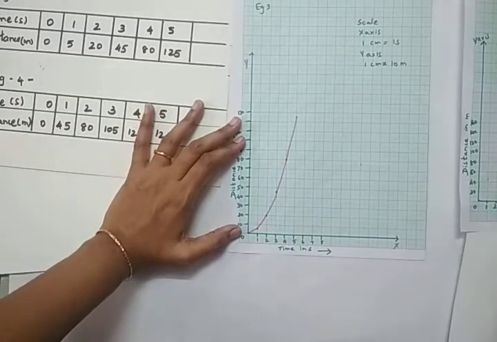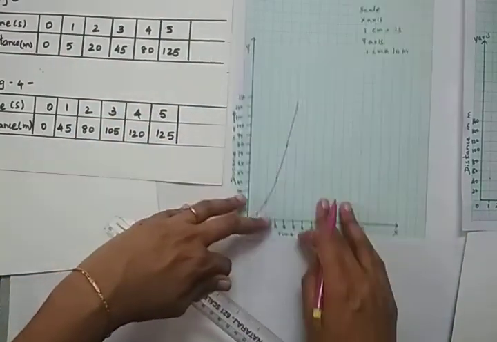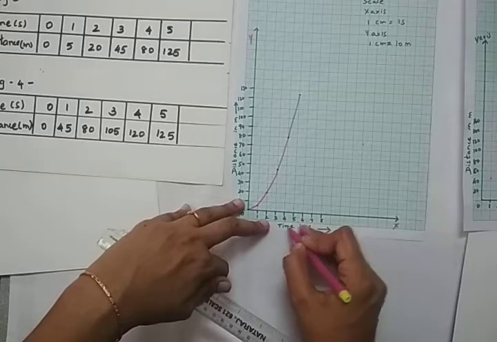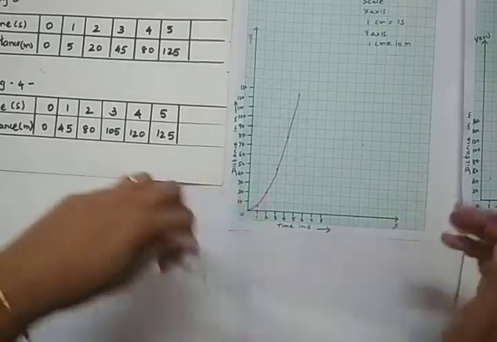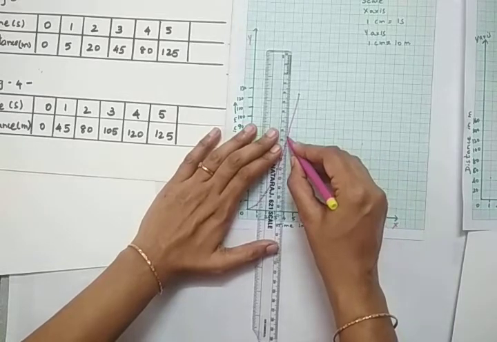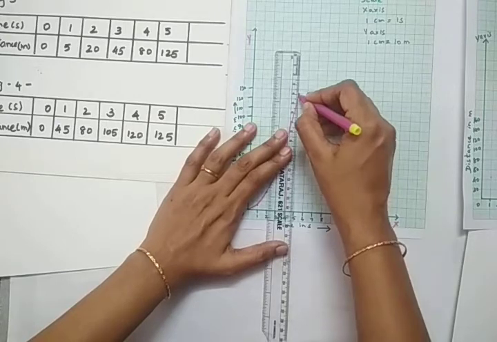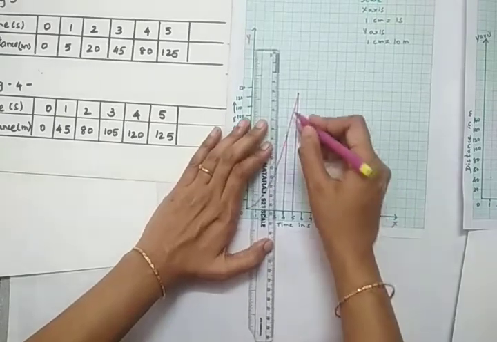So how can you understand by this graph? Now you just take any 2 points. So let us consider 4 and 5 seconds, 4th second and 5th second of the moving vehicle. Now if you just join the 2 points here and here for the 1 second, right?